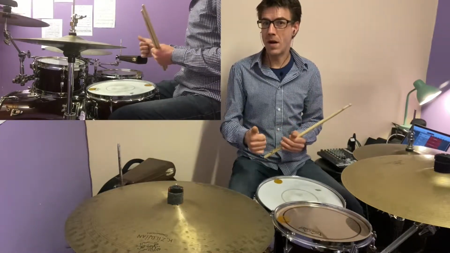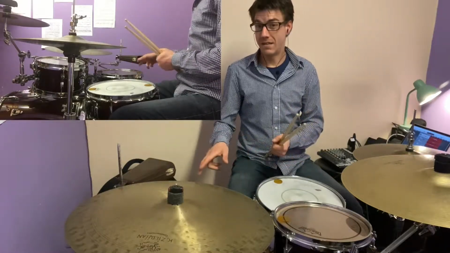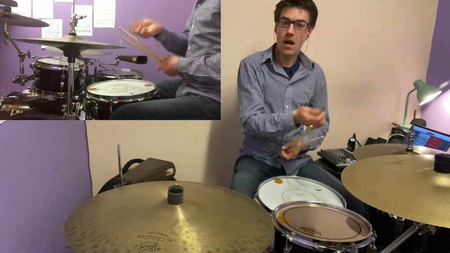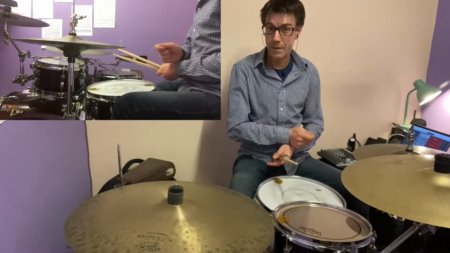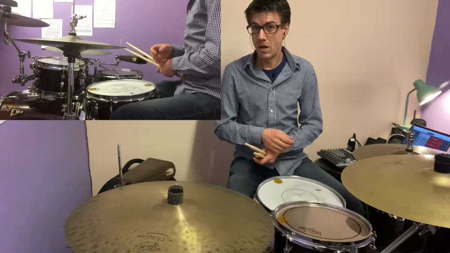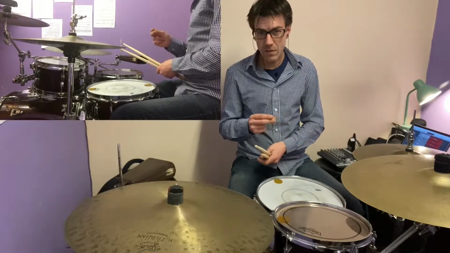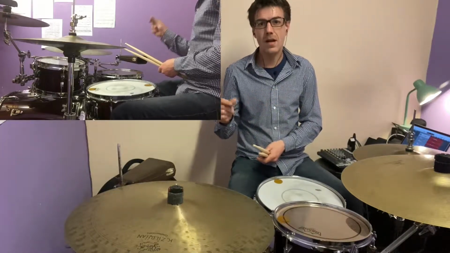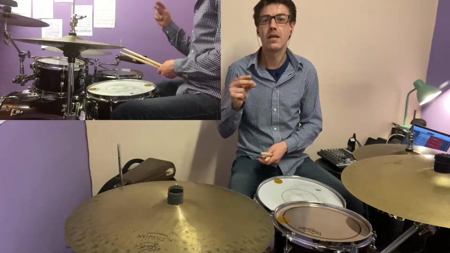Remember, bass drum on 1 and 7, snare drum on 4 and 10, and our groove is gonna count always 12 notes per bar. It feels a bit odd to count 12, but you can get accustomed to it. 1, 2, 3, 4, 5, 6, 7, 8, 9, 10, 11, 12.